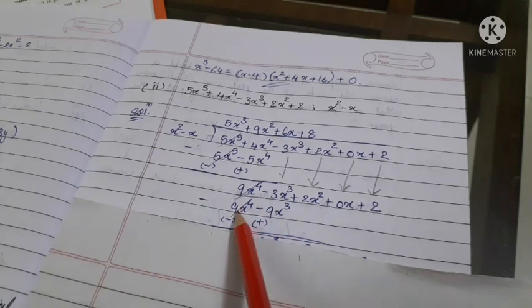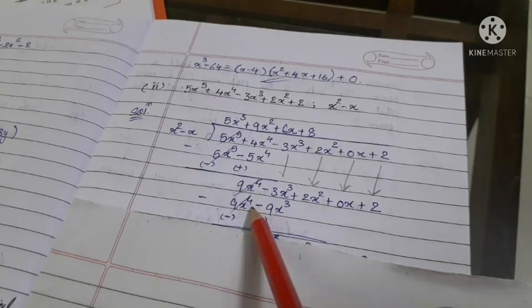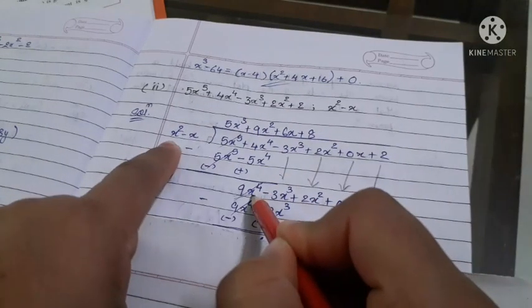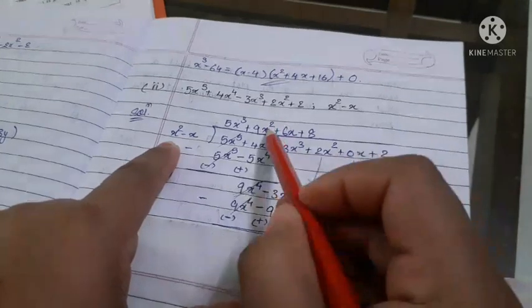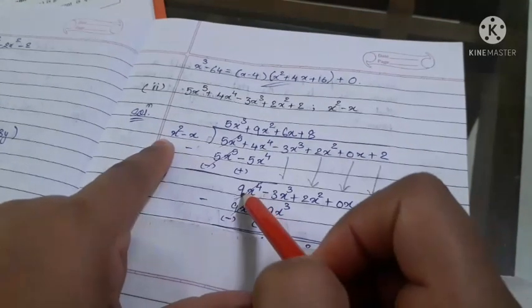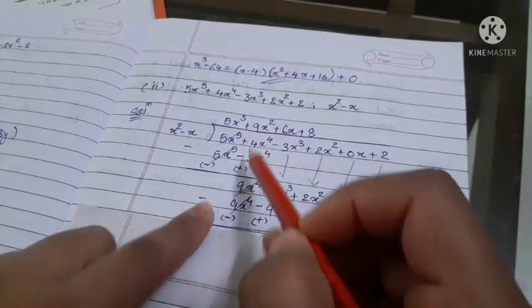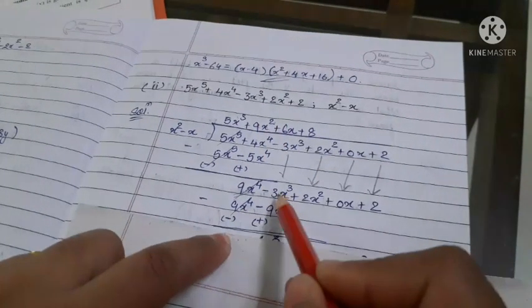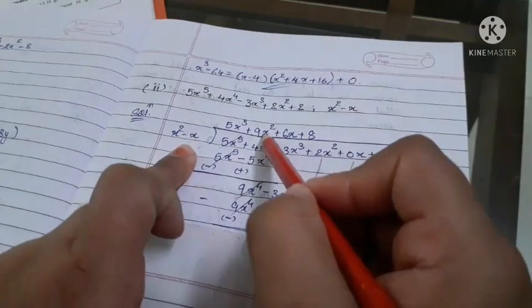Next, when you need a 9x raised to 4, you already have 2x over here. Only 2x is remaining. So that x square I wrote, and 9 is required. So that 9 I wrote. Now everything is positive. So I put the sign positive. Okay. Next term, simply you have to multiply.